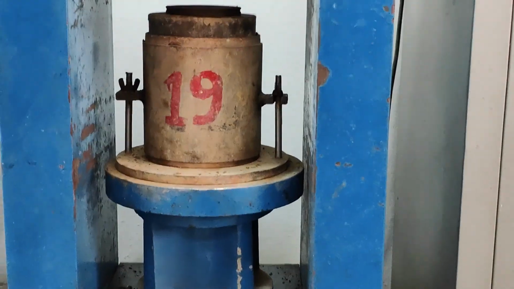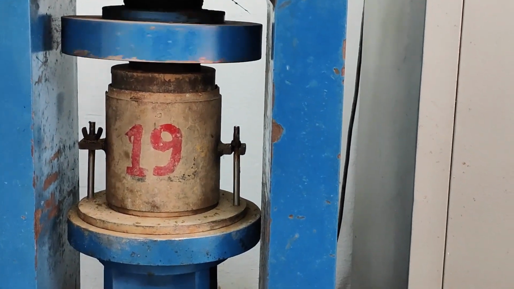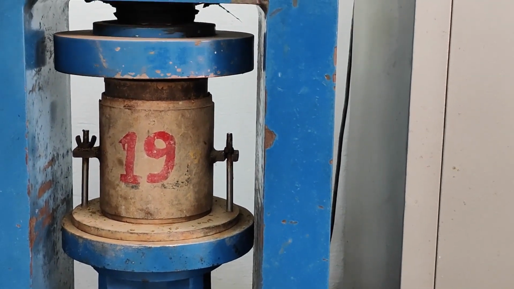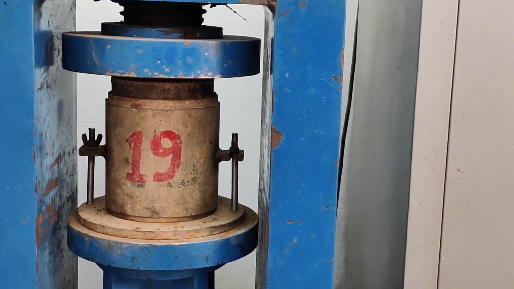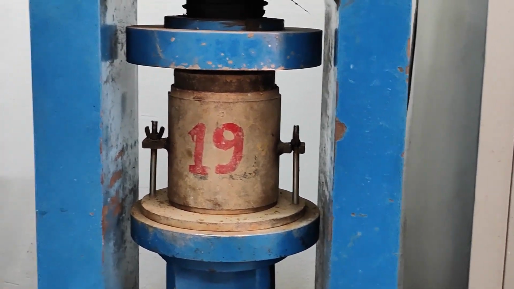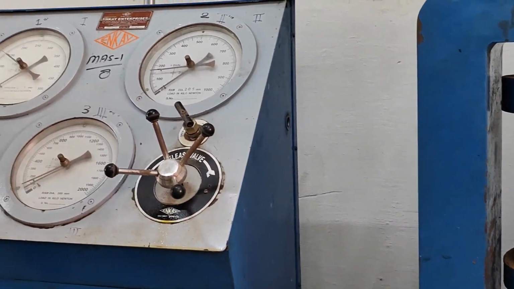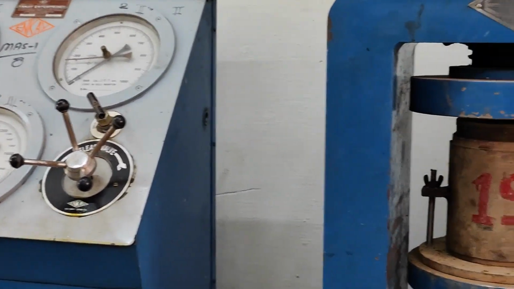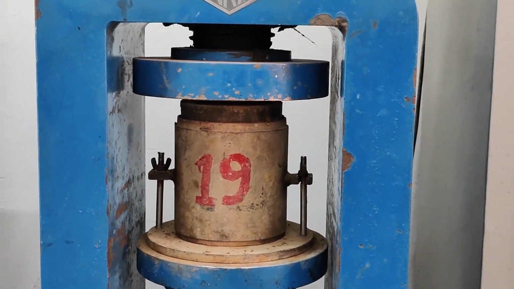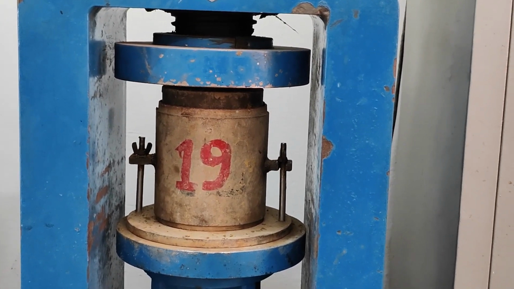So you just put a small plate between the spacer disc and the machine, and then apply load at a slow rate till the entire spacer disc enters into the mold. That is how we do static compaction.